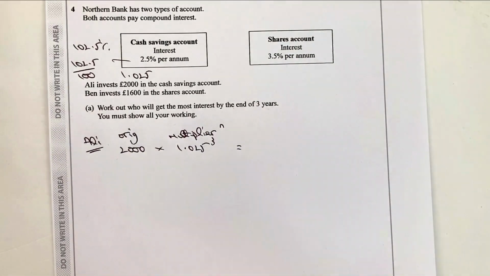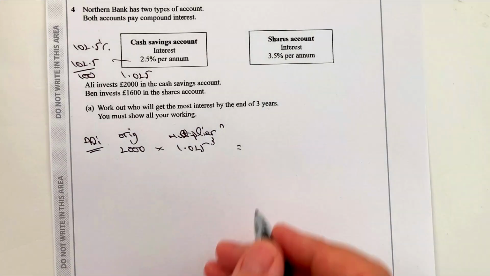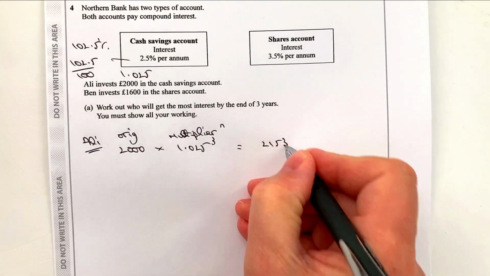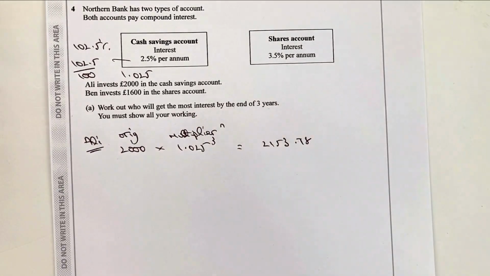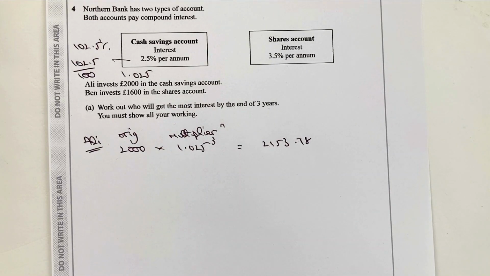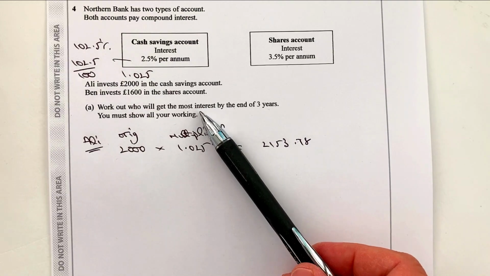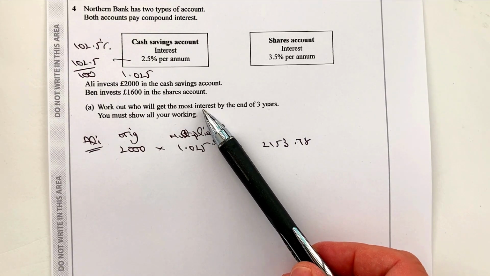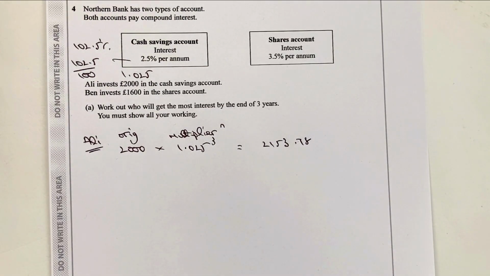So we put that into a calculator, and what we're going to get is 2153.78. Now we're being asked to work out who will get the most interest at the end of 3 years. Well, in Ali's particular case, he's put £2,000 of his own money in, and then he's got £2,153.78 back again.